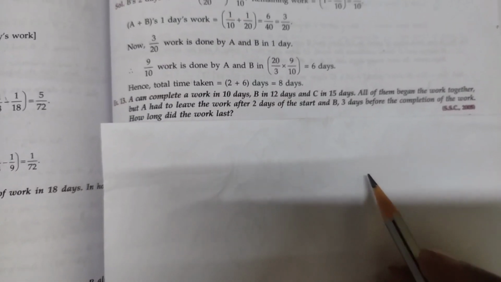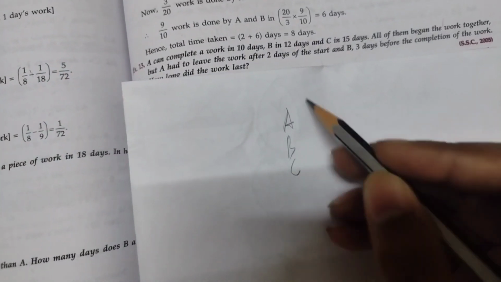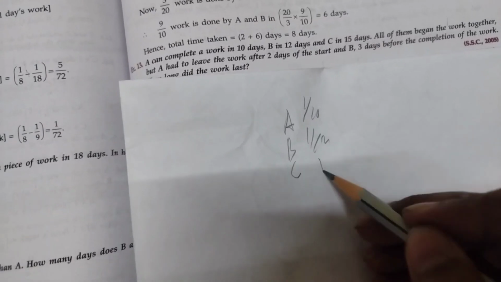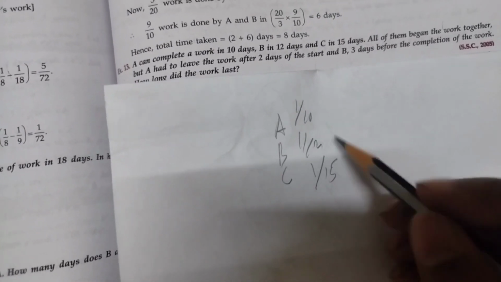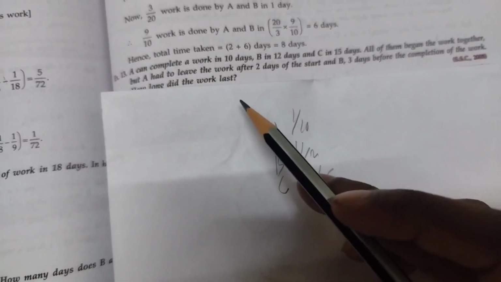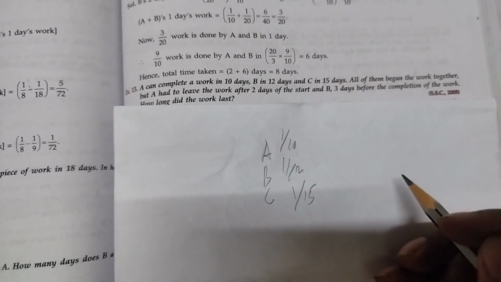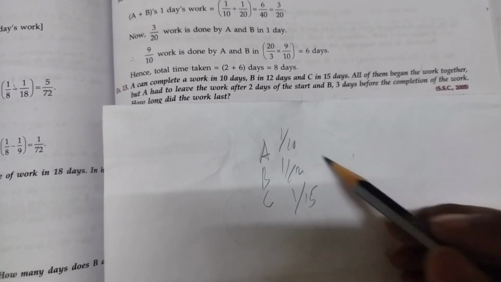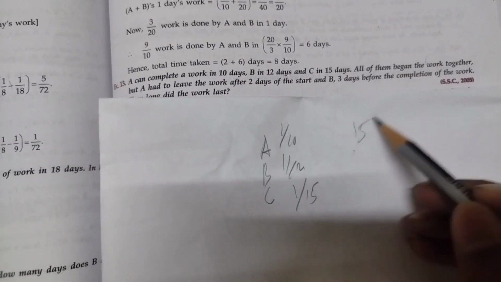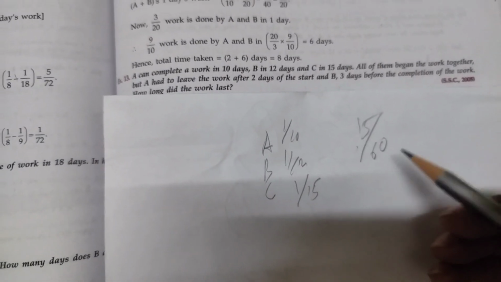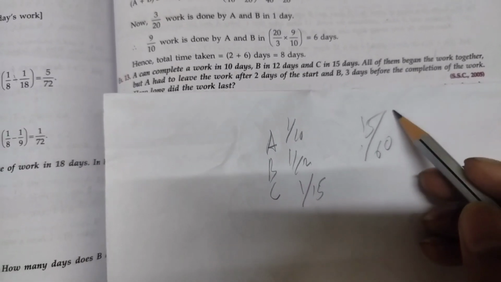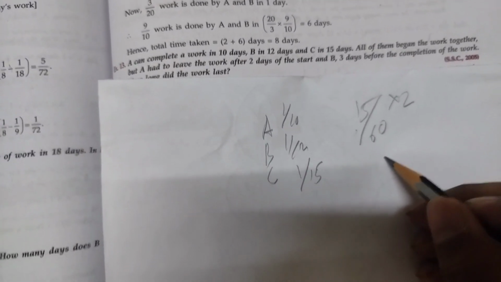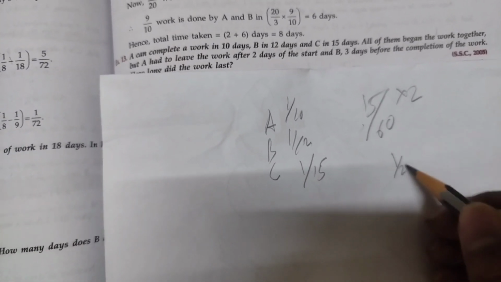Now we move on to the next question. A does it in 10 days. This is the speed of their work. All three of them began together, and A had to leave after 2 days. Okay, so all three of them do 15 by 60 of the work in 1 day. So they worked like this for 2 days. That means they completed half of the work, and half the work was left.